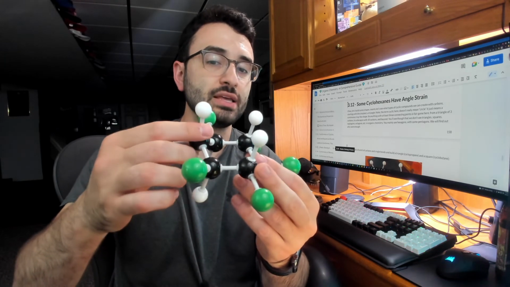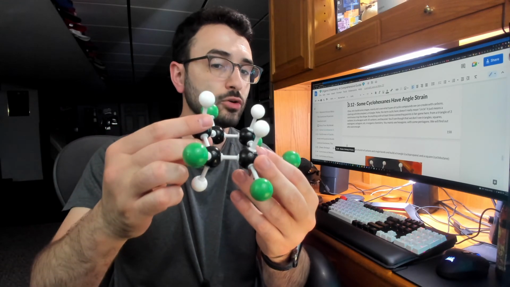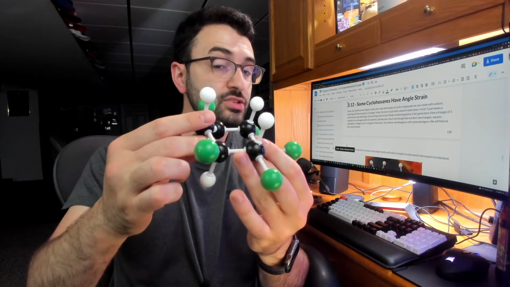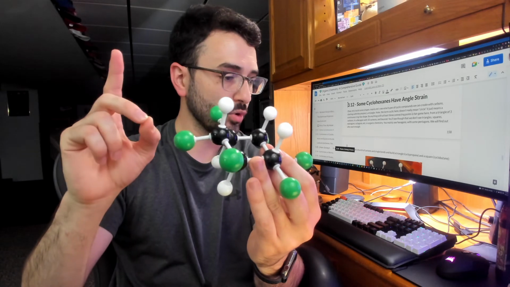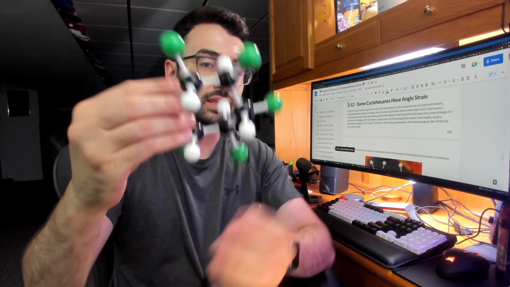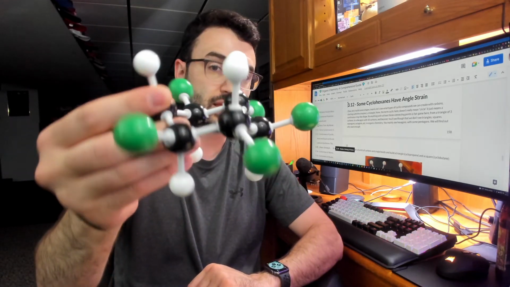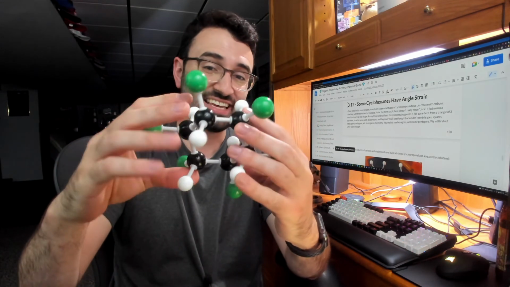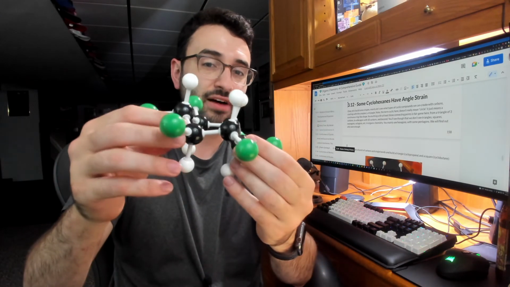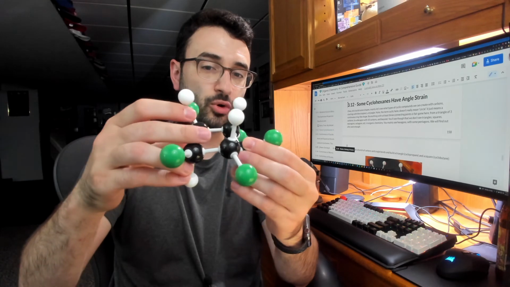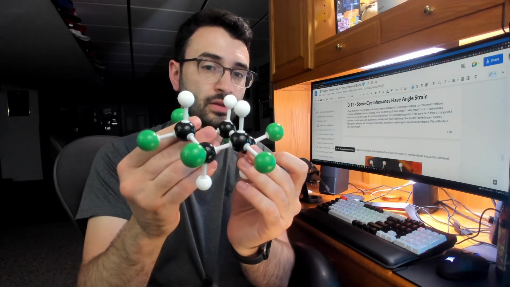However, now it's in the axial position. And the green is still going down, but now it's in the equatorial position. So that is how to build a cyclohexane and how to very easily find what is equatorial and what is axial.